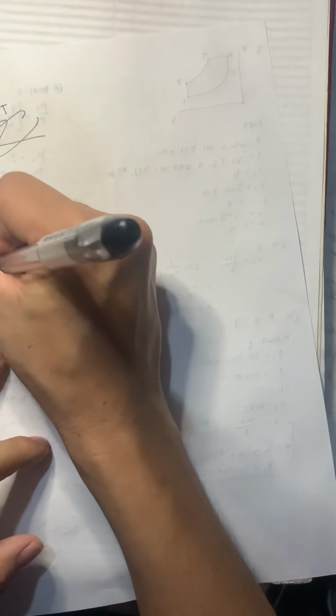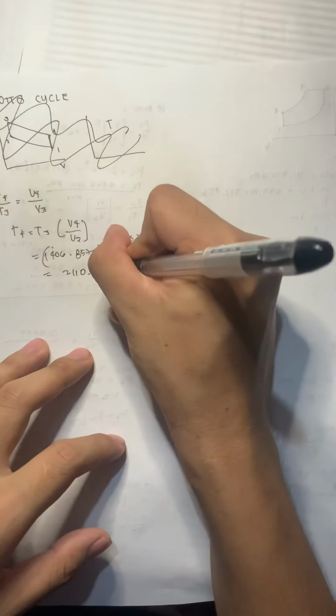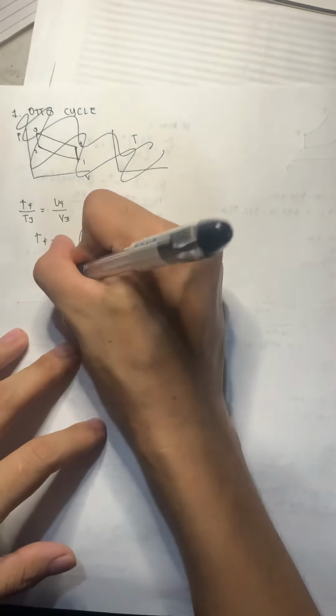By solving for this, we'll get 0.287 Kelvin for T4.